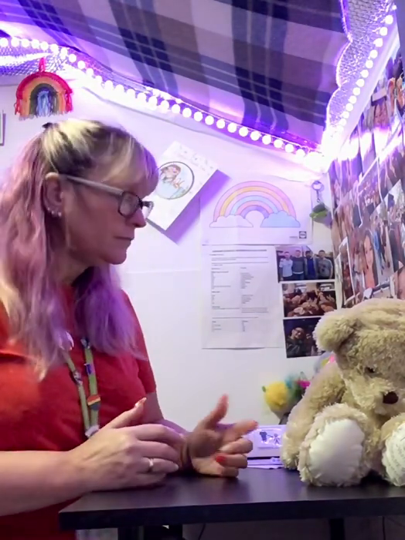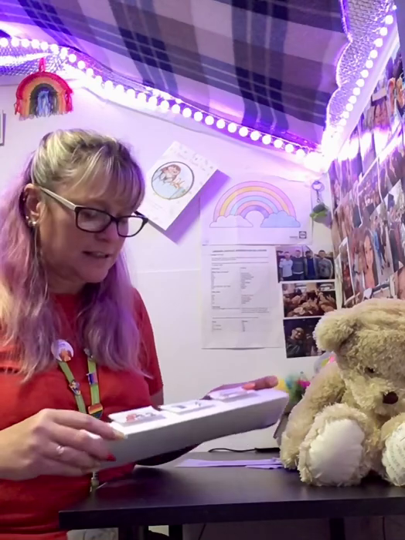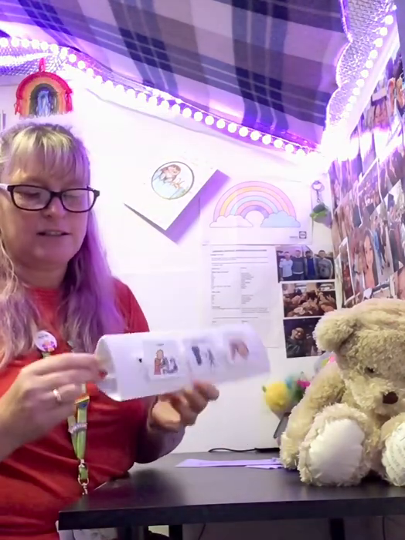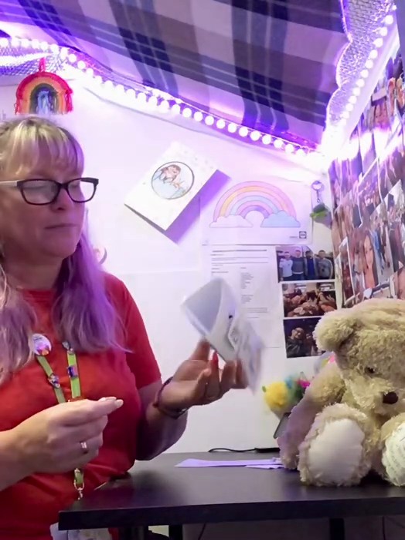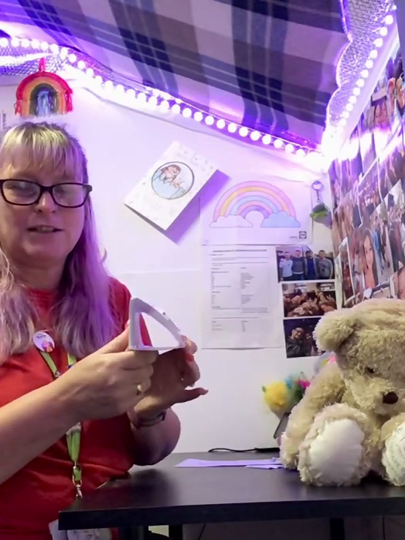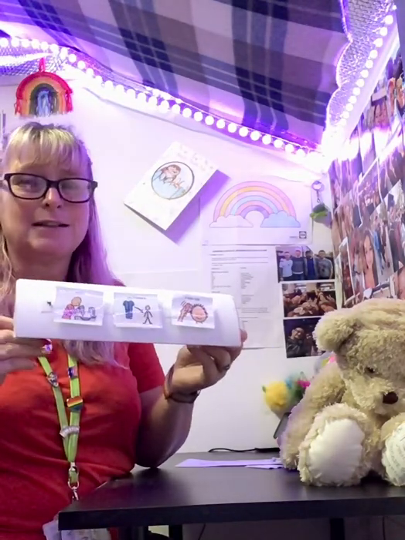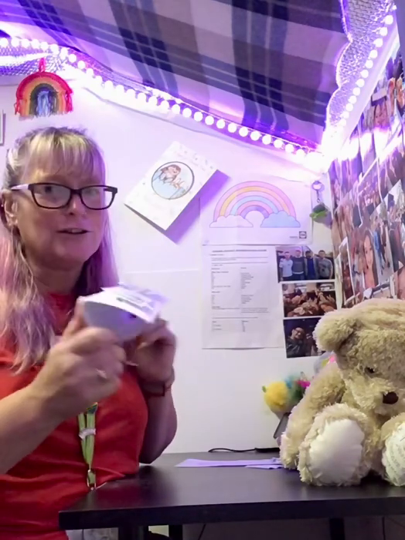Another way of using visual timetabling is within certain activities. So you might find that in a morning your child really struggles with the whole morning routine, and they find it really difficult and perhaps get a little bit frustrated. So you might have something I've done here. All I've done is I've laminated a piece of white paper and I've folded it into a little triangle to make it into a little stand. You can do that, you don't have to do that.